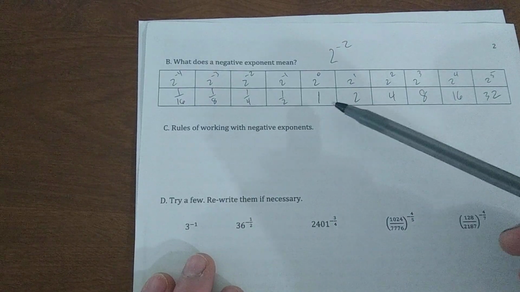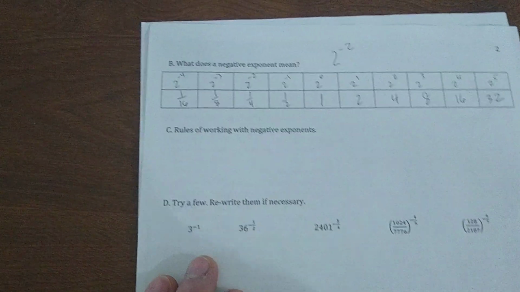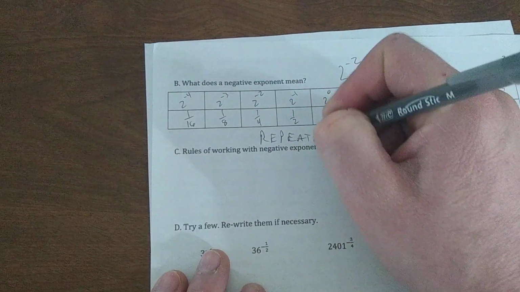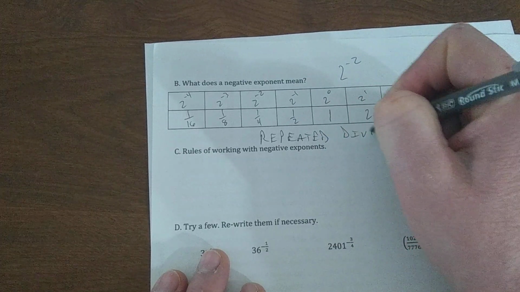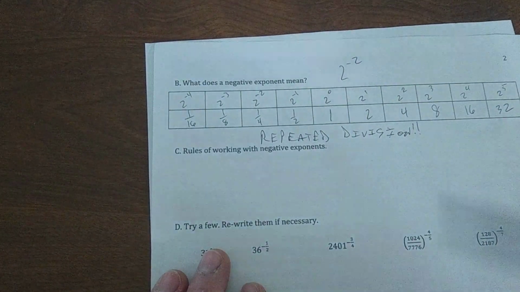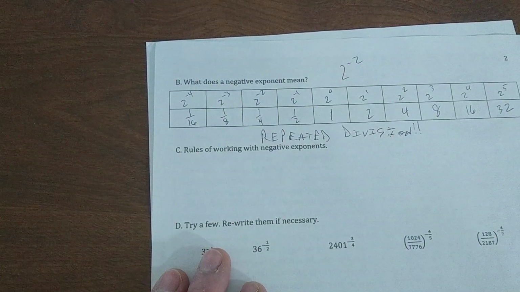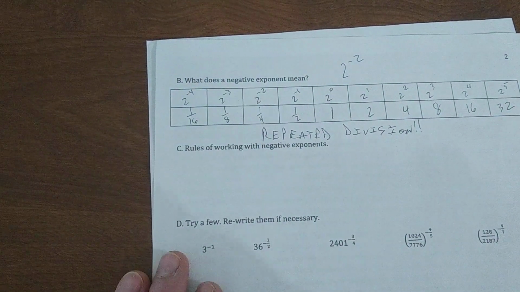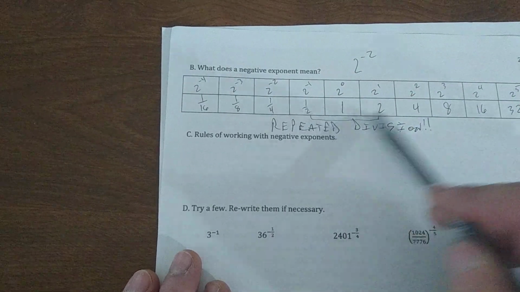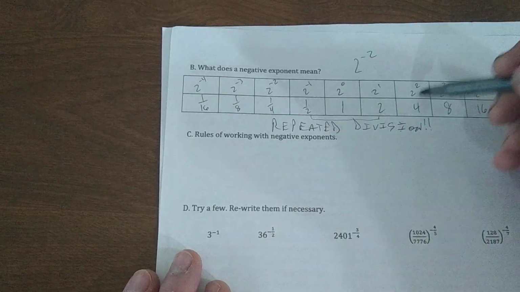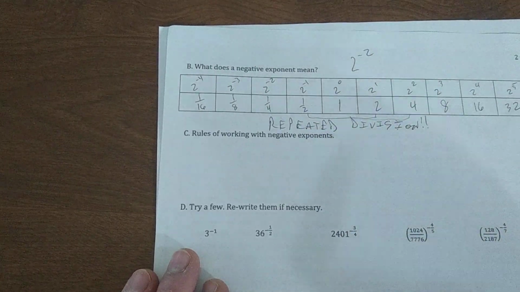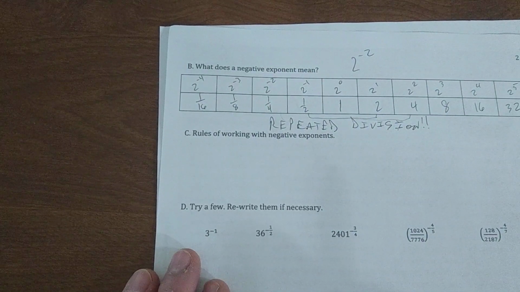So if powering going left to right is repeated multiplication, times, times, times, times, times, what's negative power going the other way? It's going to be repeated division. That's what it is. So if I say 2 to the negative 2, that means divide by 2 two times. That's what it means. So if you notice a little pattern here, guys, look at power 1, negative 1. Hey, it's the same number, just with a flip. If you have power 2 and power negative 2, hey, look, same number. Power 3, negative 3, you're getting the exact same numbers. They're just flipped, right?